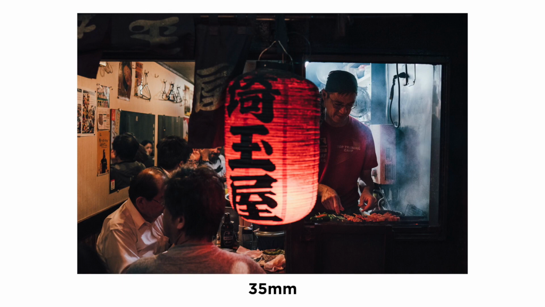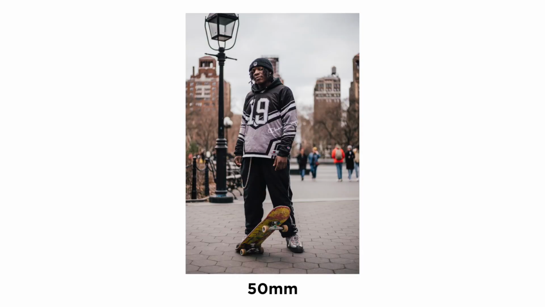So you're able to frame a subject inside his own element, have a little bit of context with the element, and have the subject without having to be too wide and having too much information in that frame. And at 50mm, you can start doing portraits.